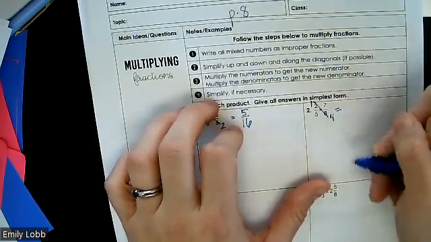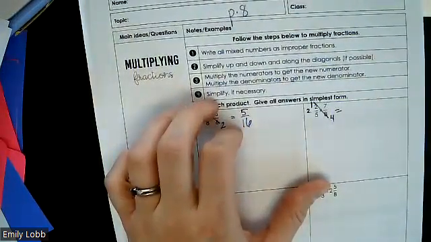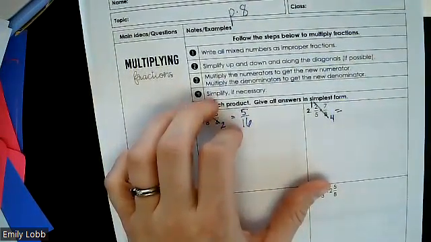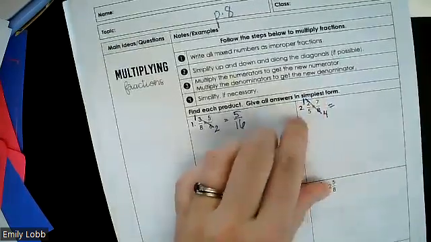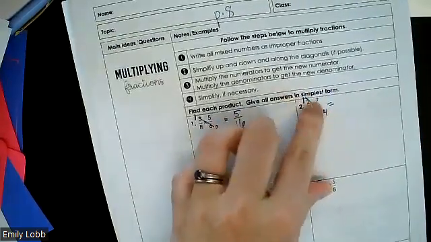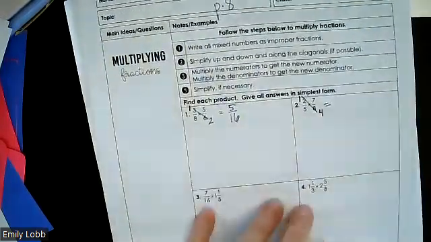Why are we doing that? We're simplifying before we multiply. That's what we're doing. We're multiplying across the top and across the bottom, but we're not multiplying across the diagonal. Yeah, no, we don't multiply across the diagonal.